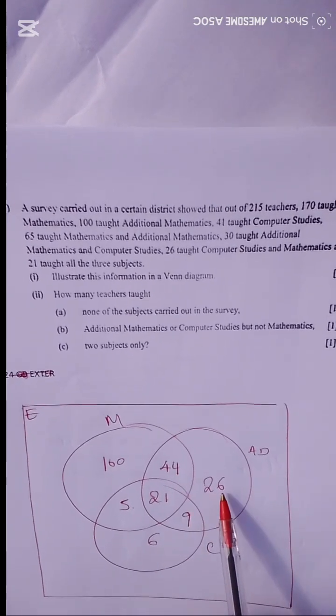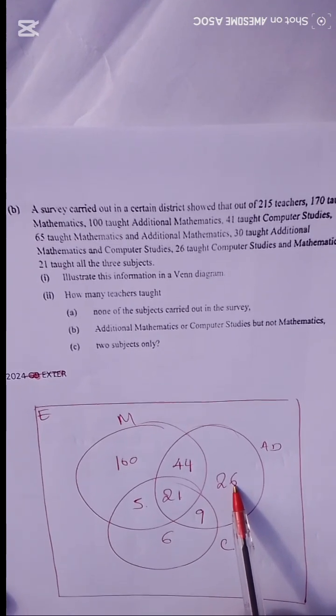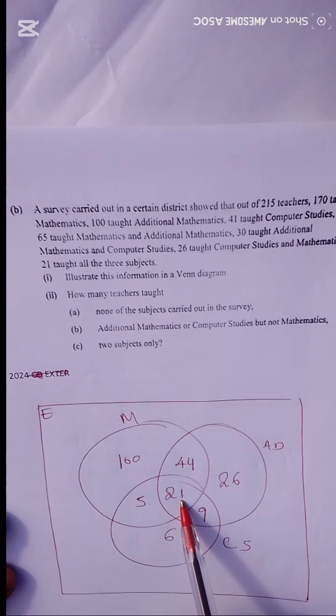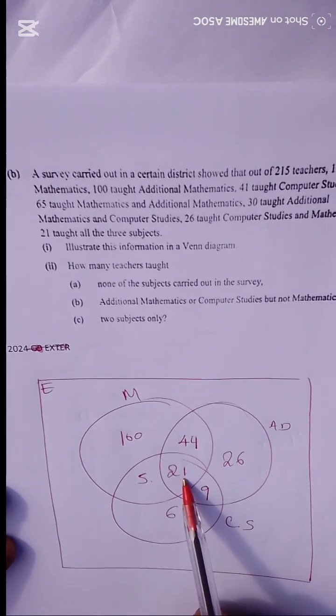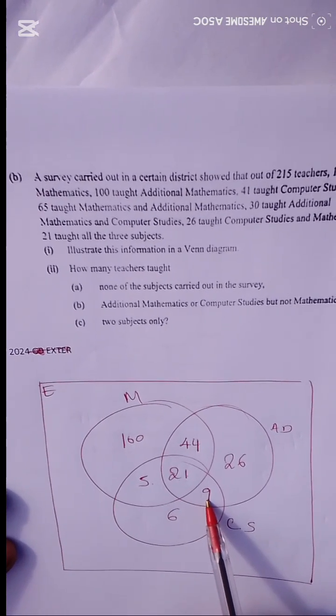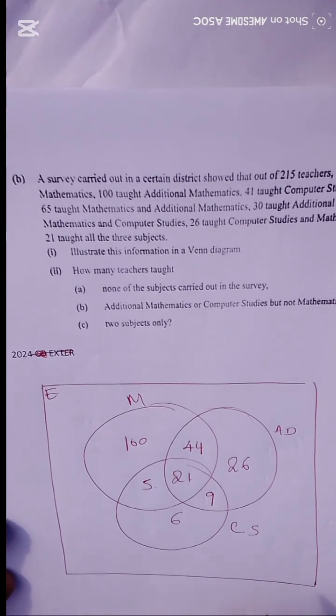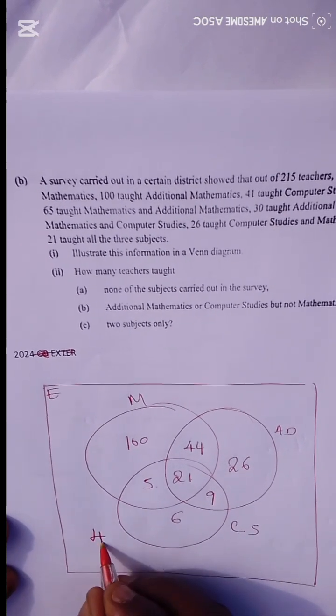Then when I add 26, it will be 170. So 170 plus 21, it will give me 191. So 191 plus 9, it will be 200. Plus 6, 206, plus 5, 211. 215 minus 211, it will give me a 4.